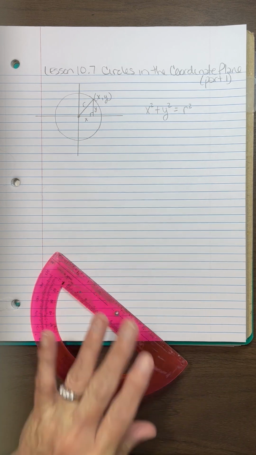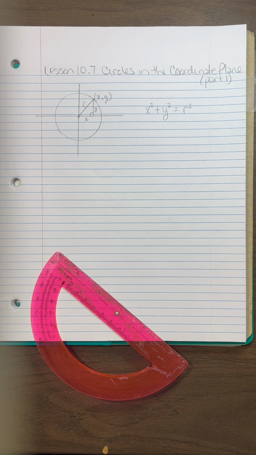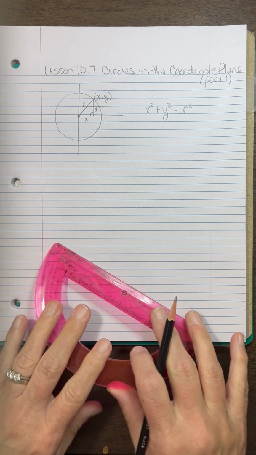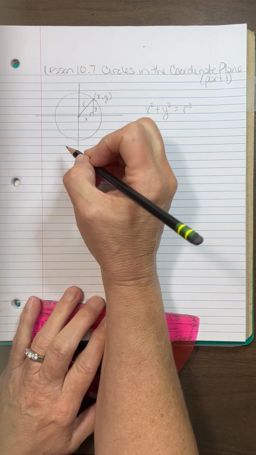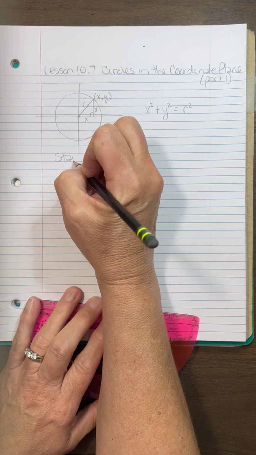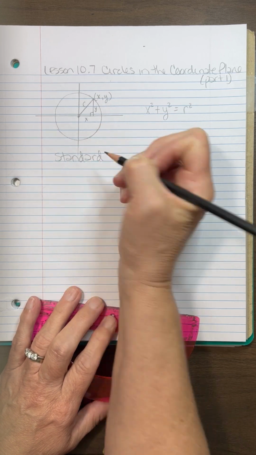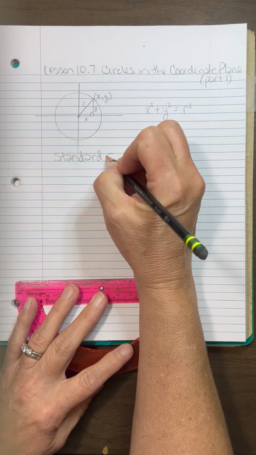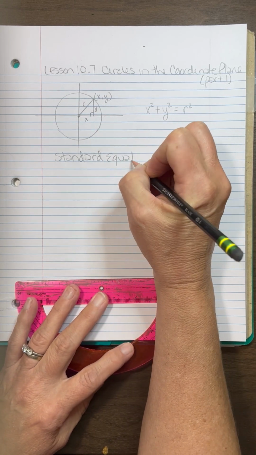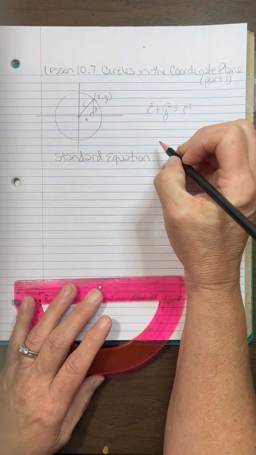Okay, so that's an equation of a circle if the center of the circle is at (0, 0). Okay, but what if it's not? Well, that's where we use the normal equation of a circle that will work no matter where it is on the coordinate plane.